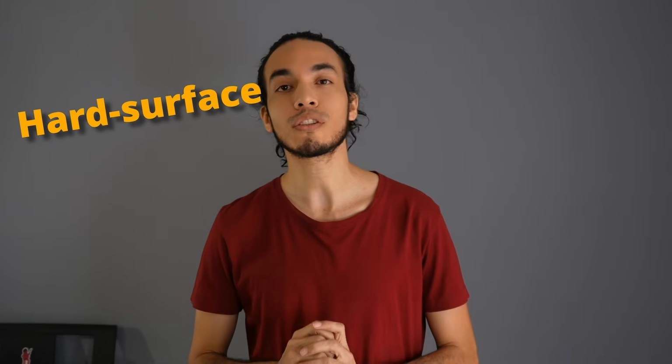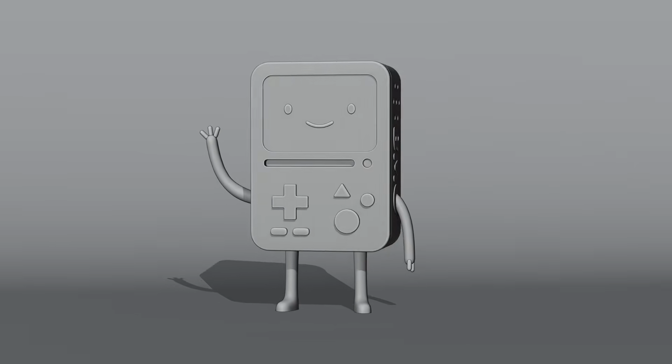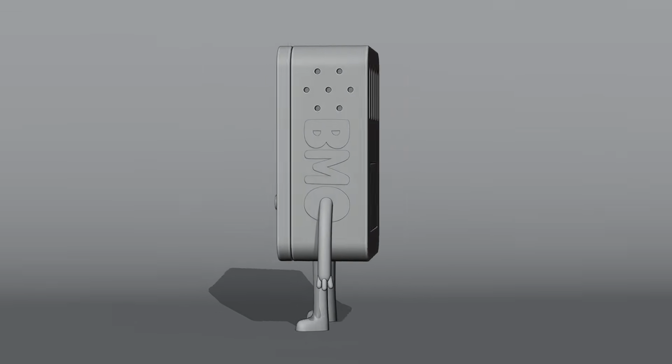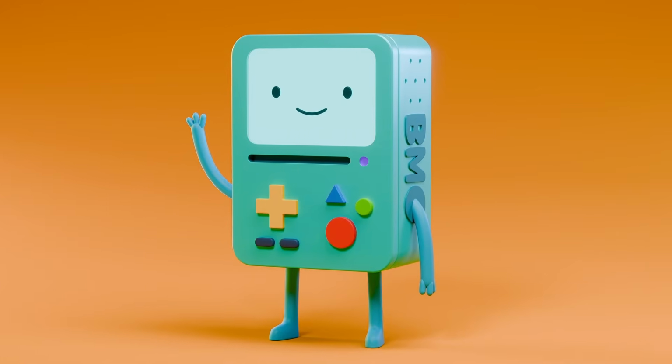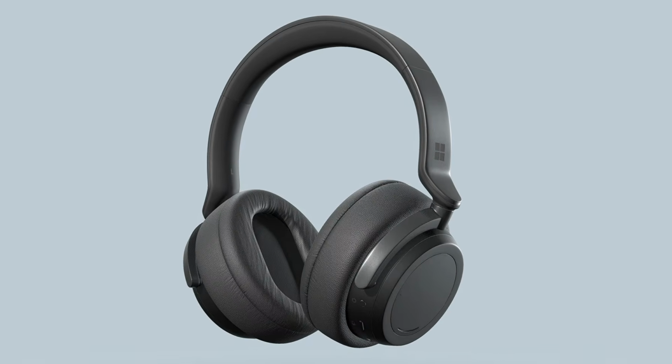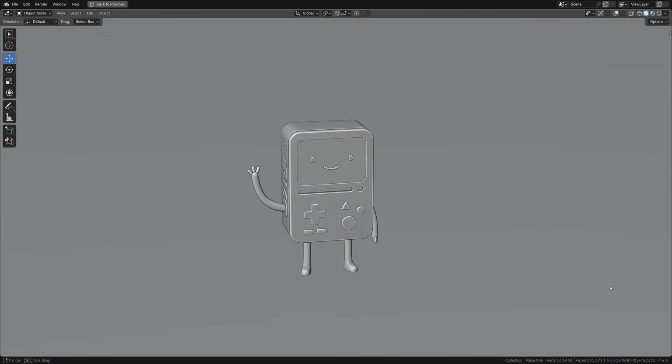Today, you'll learn hard surface modeling in Blender from scratch, and for that we are going to give life to BMO, with which we are going to learn a lot of techniques. "I am a little living boy." These techniques are perfect for creating rigid and mechanical objects, like robots, electronic devices, or machinery. So BMO is the perfect model.